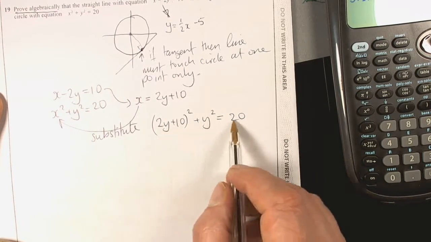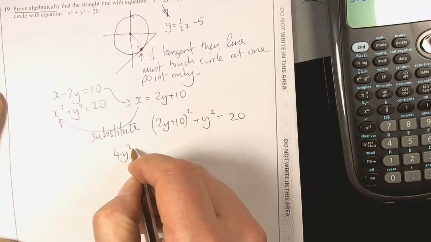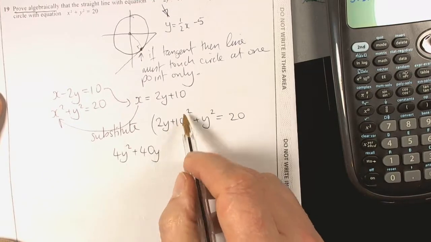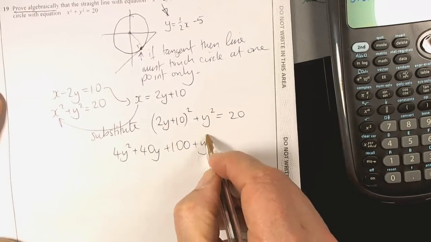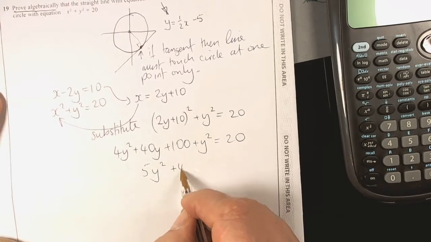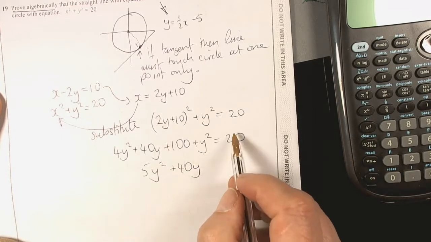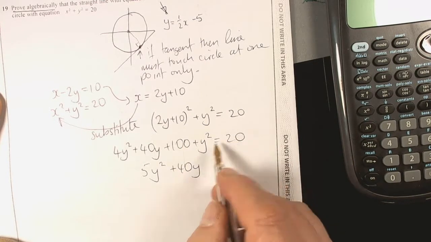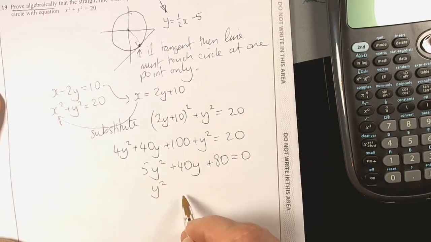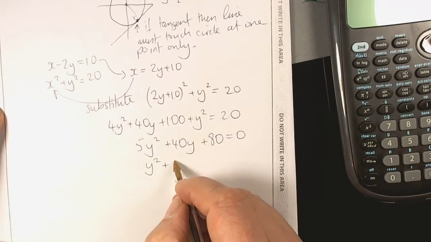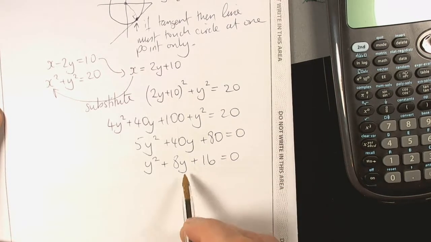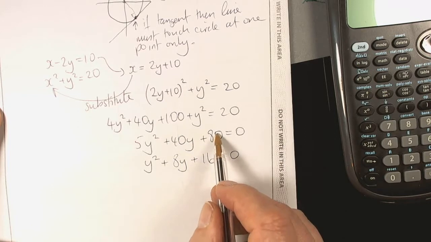So let's have a look. We're expanding two brackets, so 4y squared, 2y times 10 is 20, but that'll give us 40y, and then we've got 100, and then we're adding y squared, and that gives us 20, so we end up with 5y squared plus 40y. We're going to take away the 20 to make that 0, so that's going to be plus 80, that equals 0. All of those divide by 5, so let's make the quadratic a bit simpler to work with. So y squared plus 8y plus 16 equals 0. Is that right? Divide by 5, divide by 5, divide by 5.